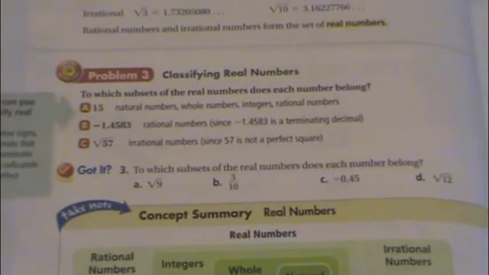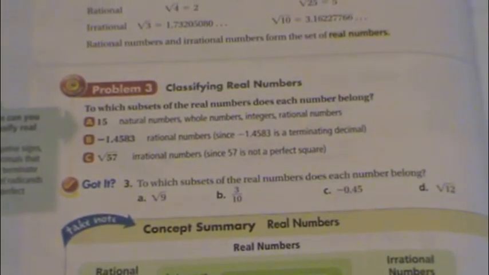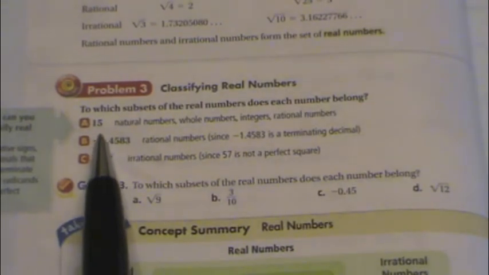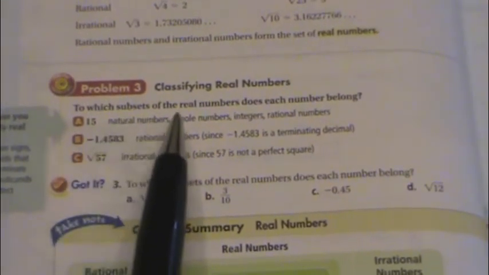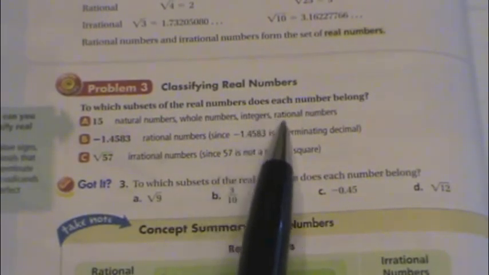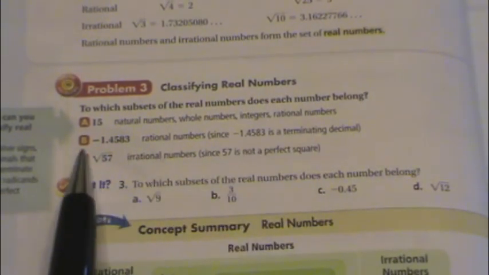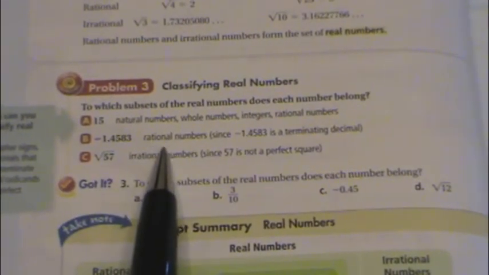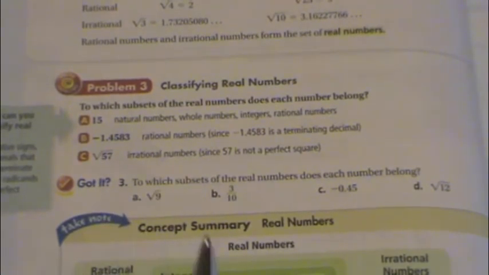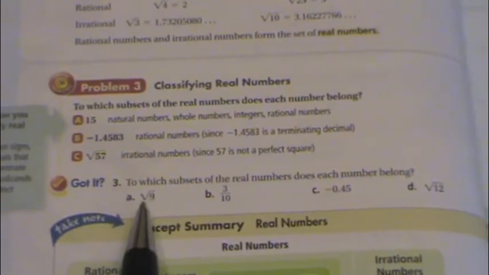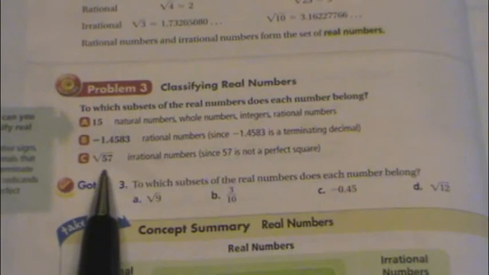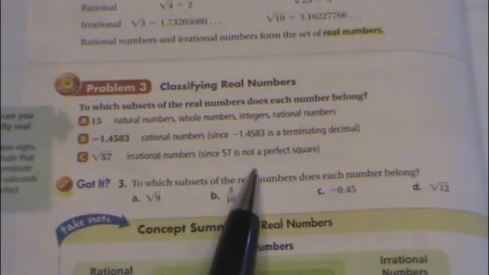So let's review this a little bit. Classifying real numbers. To which subset does each number belong? And look, they give you a list. For 15, it doesn't just say natural numbers. It's also in the subset of whole numbers, integers, and rational numbers. For this one, negative 1.4583, it's only a subset of rational numbers because this ends. If it didn't end, then it would be an irrational number. Square root of 57 is an irrational number because it's not a perfect square.